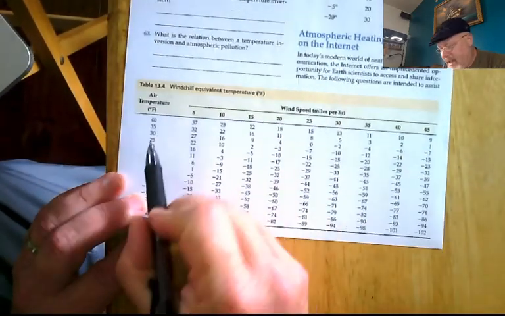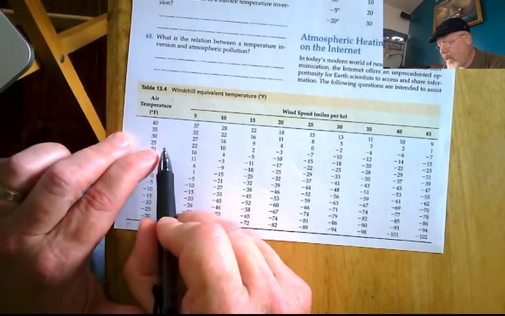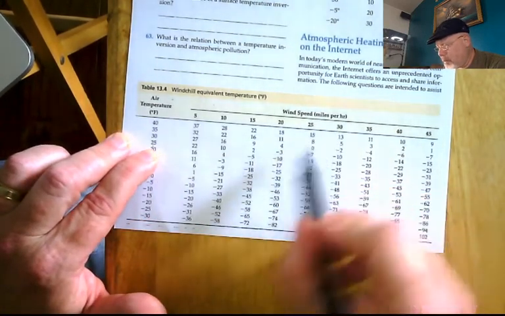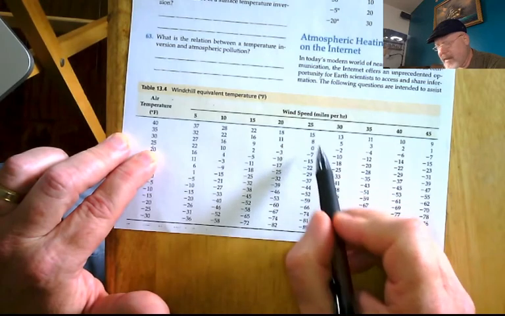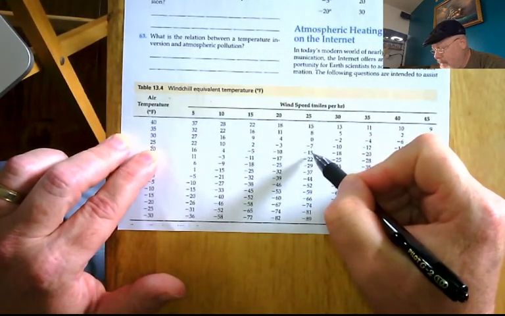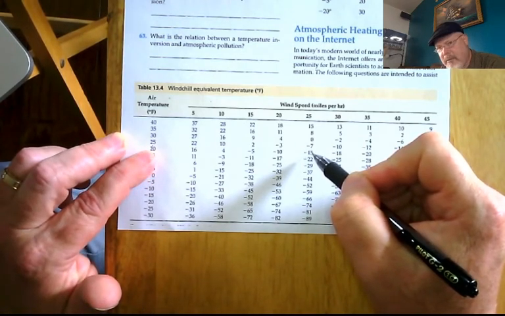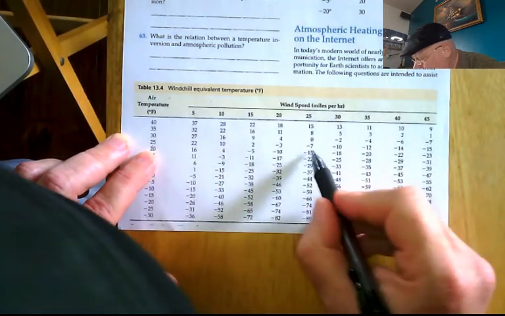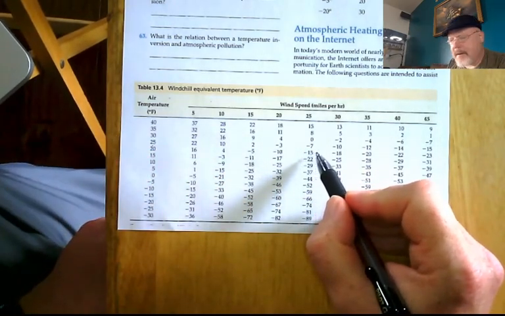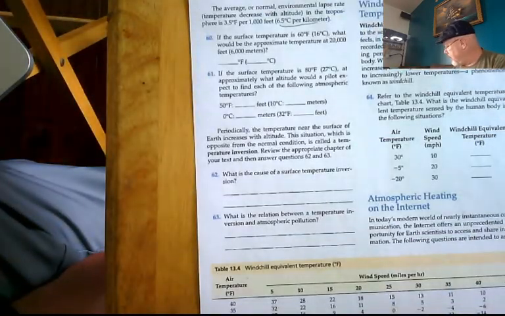And I have a wind chill chart right here. And it just says, okay, if it is 25 degrees Fahrenheit outside, how cold is it if the wind is blowing at 25 miles an hour? That's a pretty good windstorm, right? So at 25 miles an hour, the temperature it feels like is negative, well, what was it? Negative 15. Okay, so that would be your wind chill equivalent. And that is it for this lab.